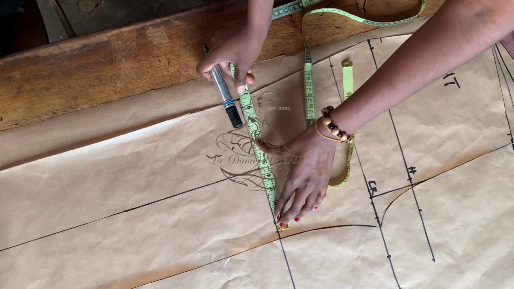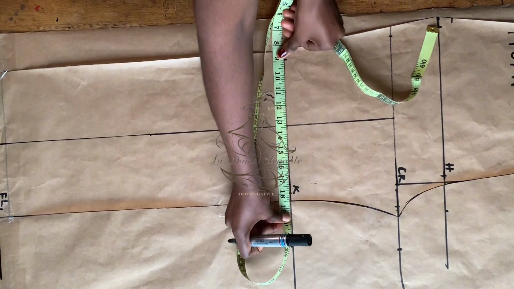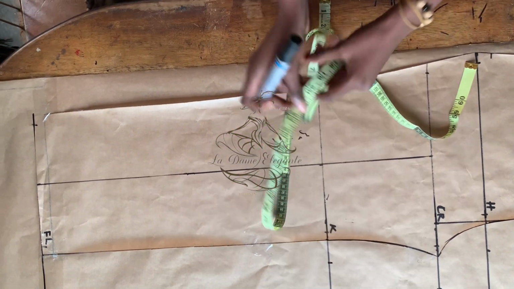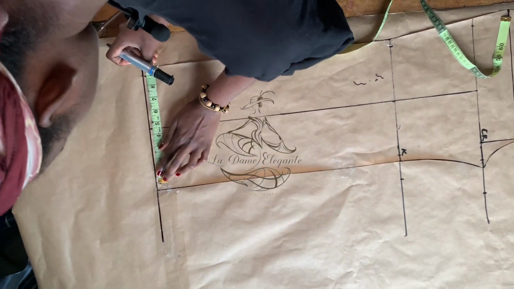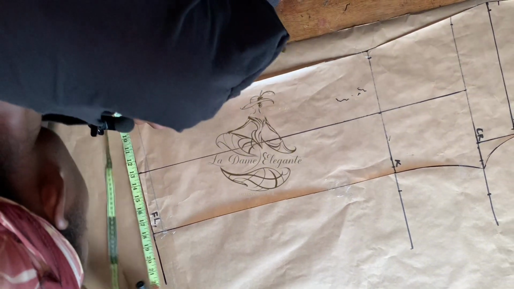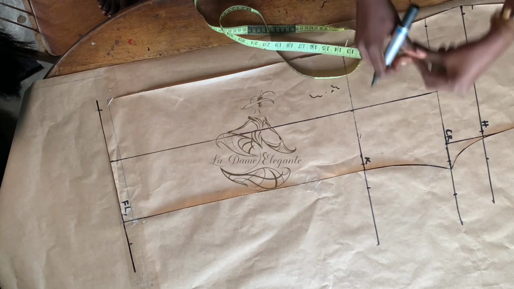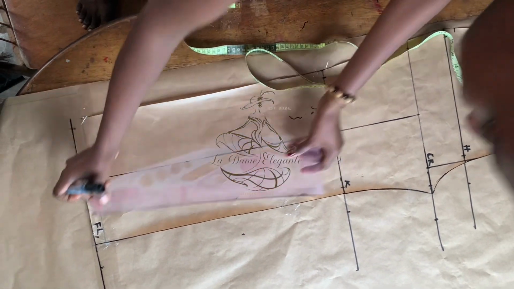So 9, same thing here on the hemline. Then we connect our lines.